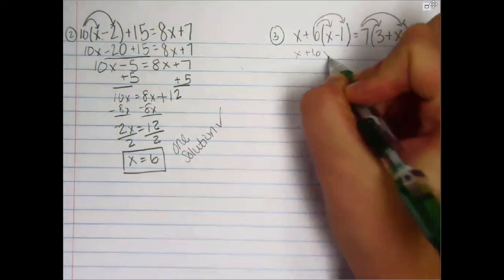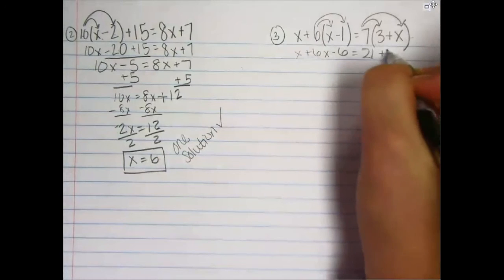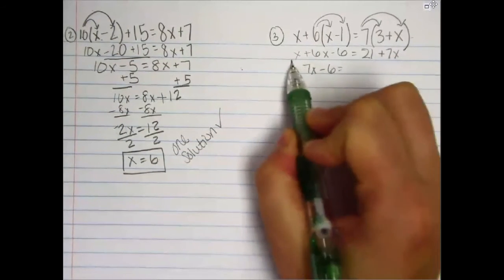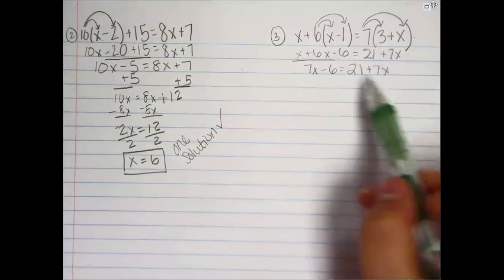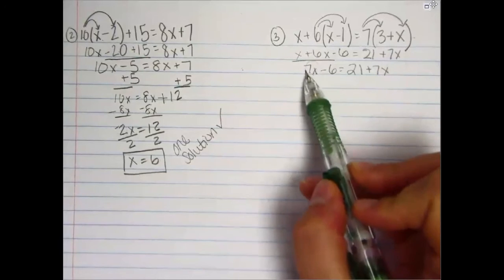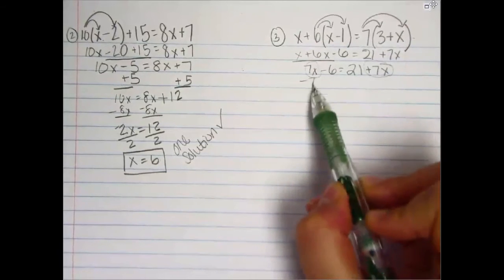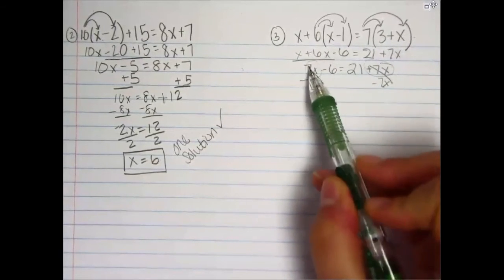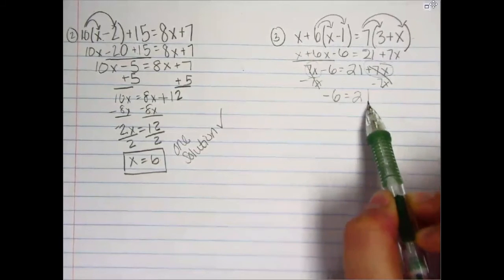So if I use my distributive property, combine like terms, I see right now that these are going to disappear, right? Because if I subtract 7x from both sides, that creates 0, that creates 0, and I have negative 6 equals 21.